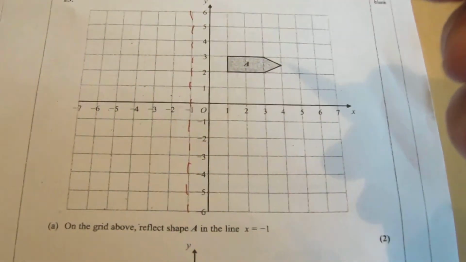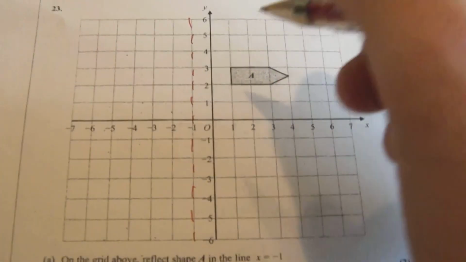So excuse the shaky hand here, I'm using my left hand to film. I should probably get myself something to hold it on.